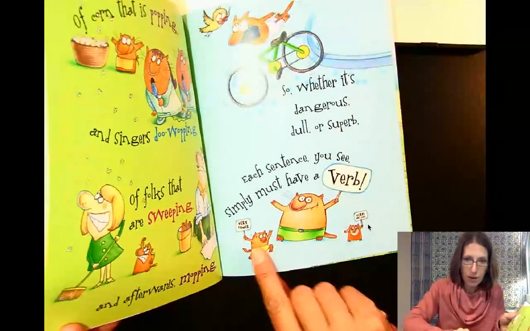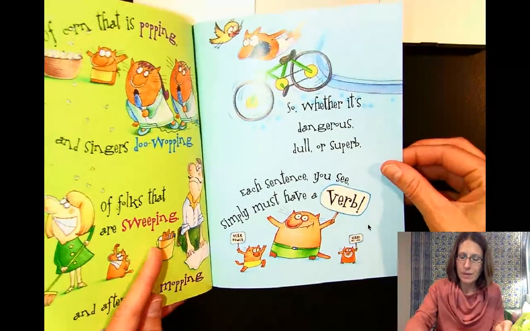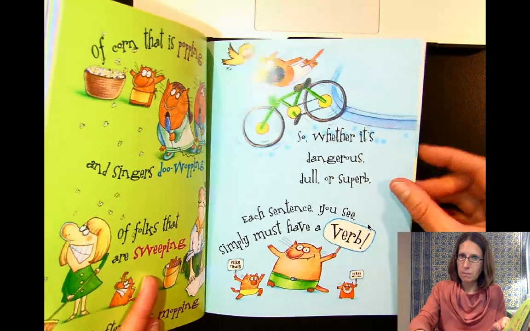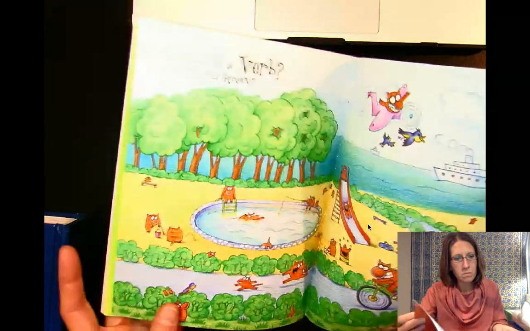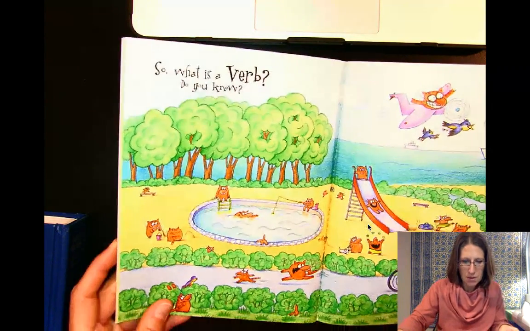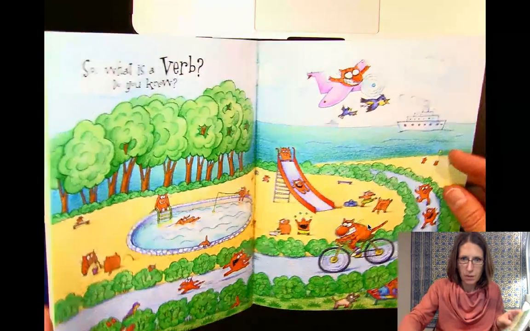Verb power. Verbs are cool. Every sentence has to have a verb. We know that, don't we? It's part of our 5 parts of a complete sentence. So what is a verb? Do you know? Oh, I think we do know, don't we?